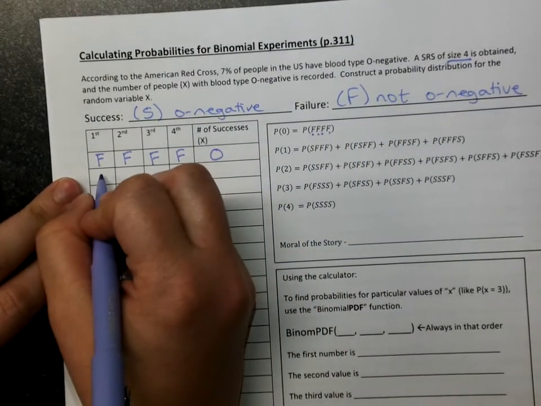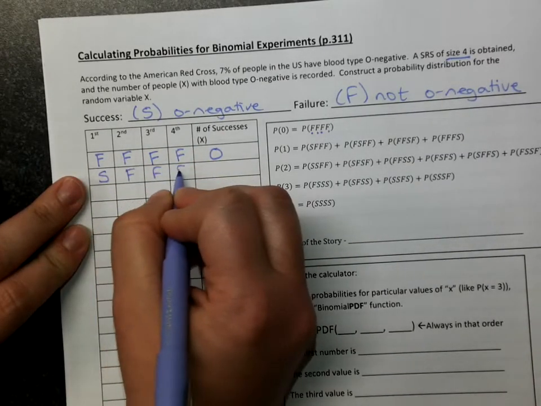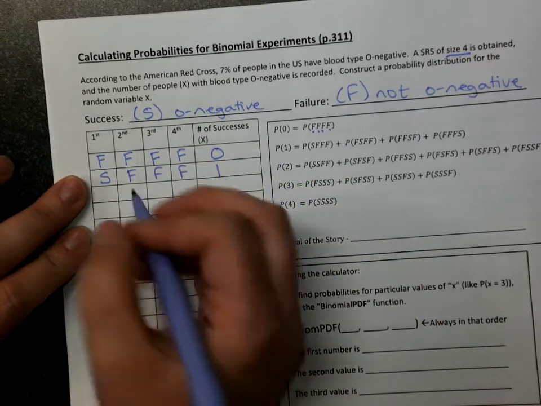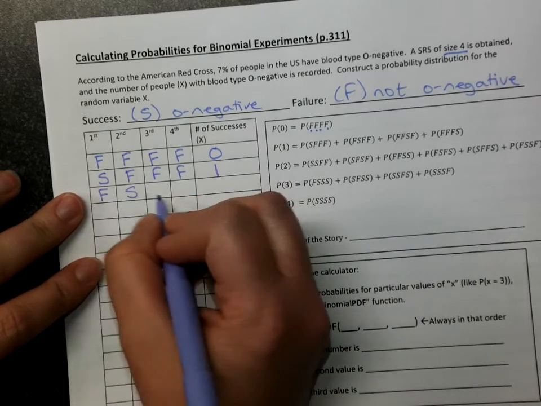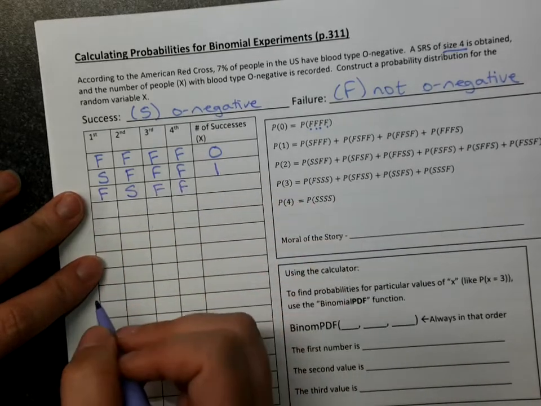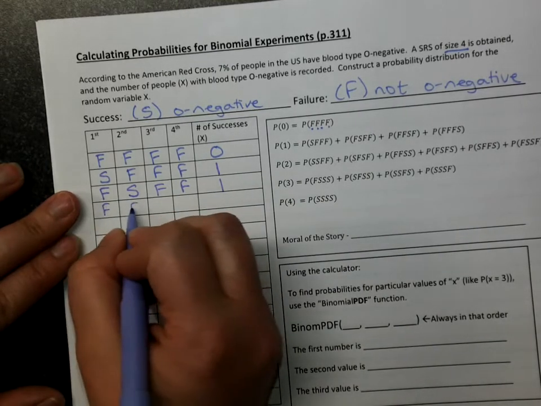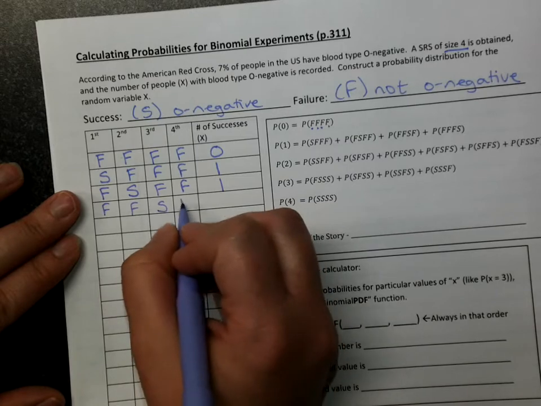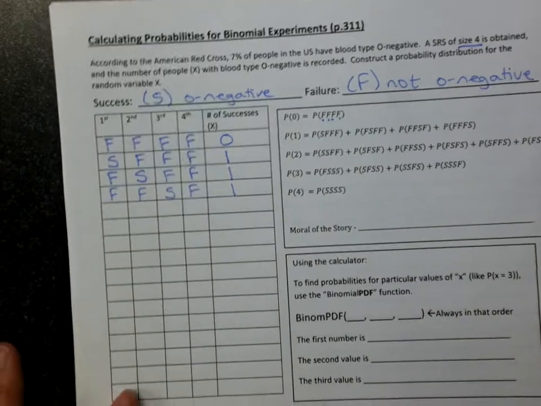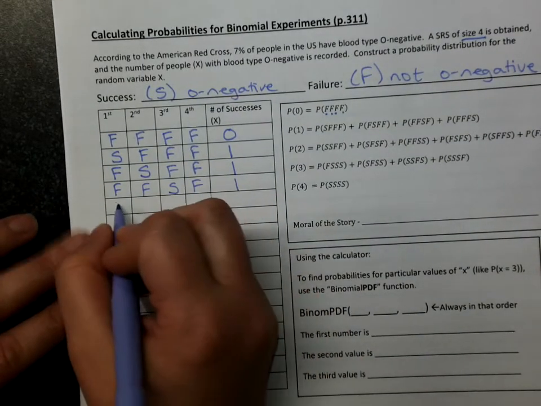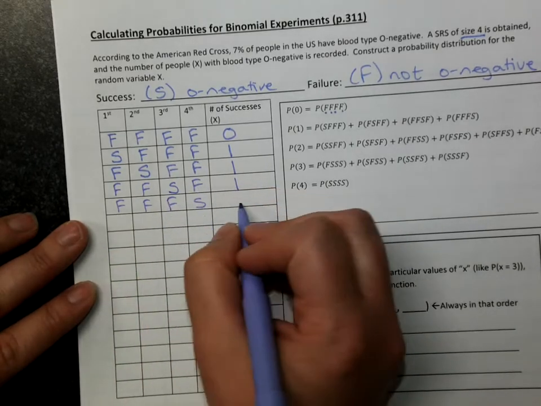I could test the first person and they have type O negative, but then no one else does. That would be 1 success. I could test the first person and they don't have type O negative. The second person does, and the last 2 do not. That's another way of just having 1 success. The first 2 people I test could fail, the third one could be a success, and the last one could be a failure. That's another way to get 1 success. And then I could also fail on the first 3 tries and succeed with the fourth person having type O negative.